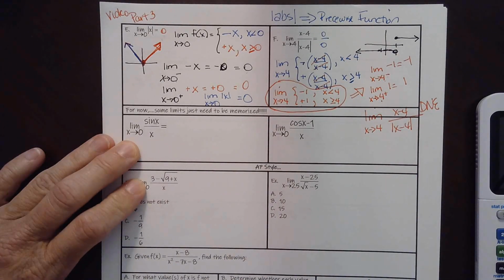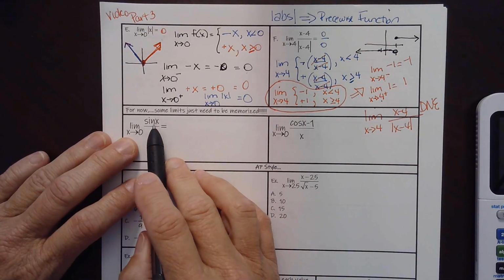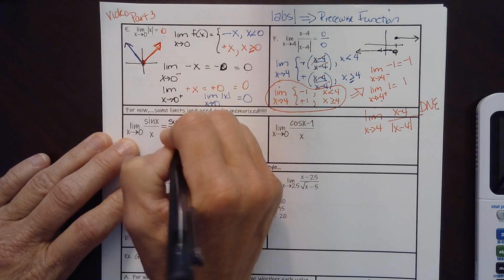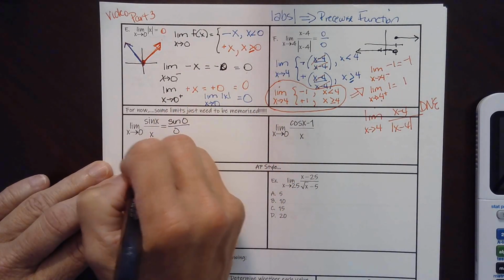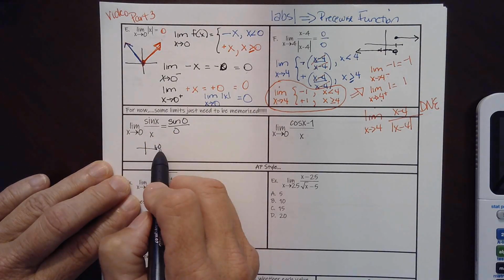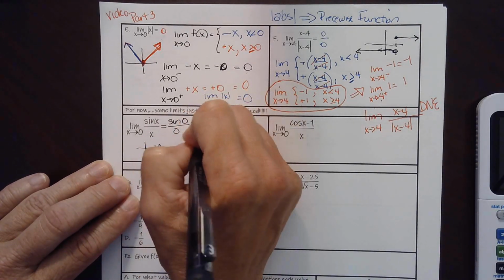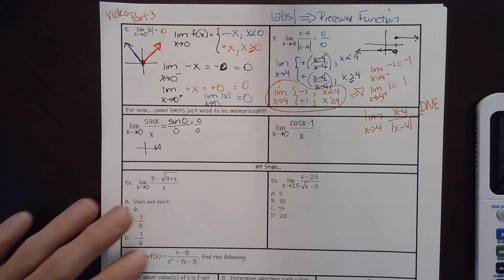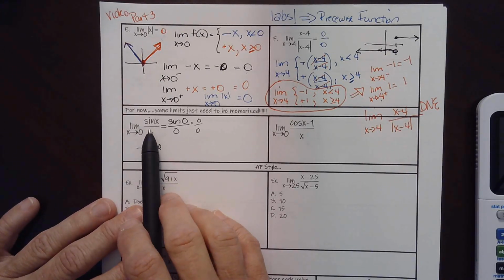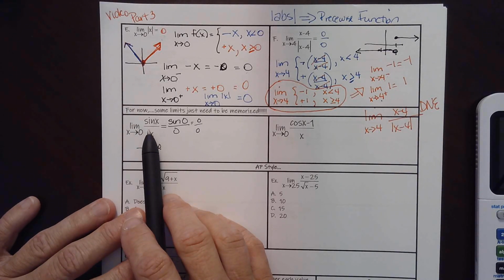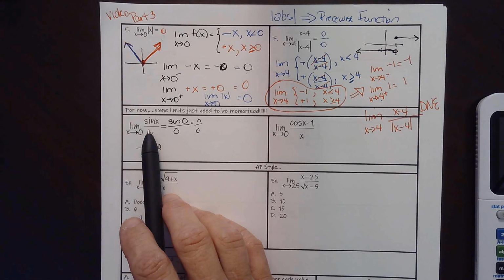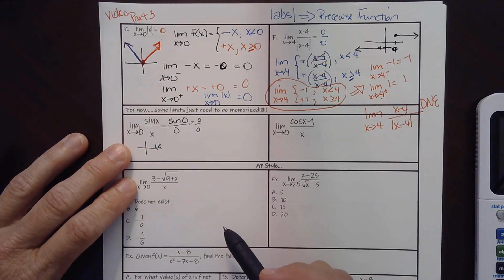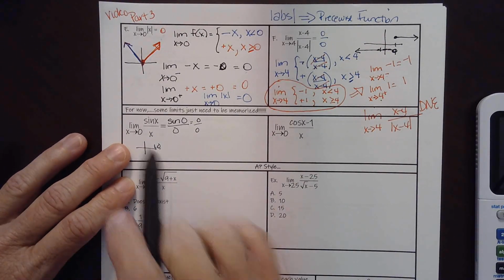If I do the substitution, sine of 0 over 0. Well, think about sine of 0. Sine of 0 is 0, so that's 0 over 0. So that would mean do some more work. Well, right now, I would actually save this for later until we get to L'Hopital's rule. But for now, there's a couple of limits I want us just to memorize. And this is going to be one of them.